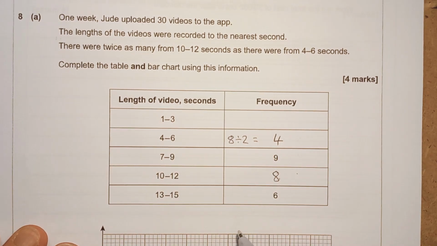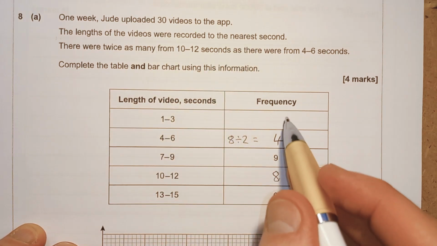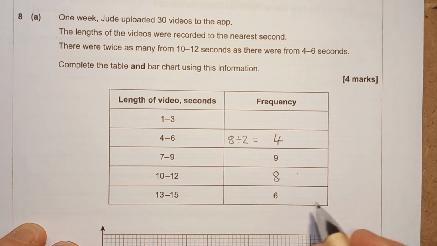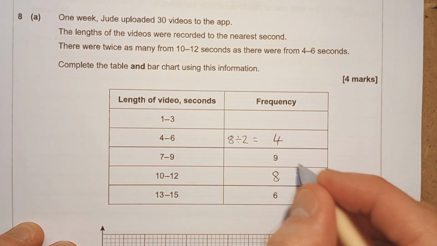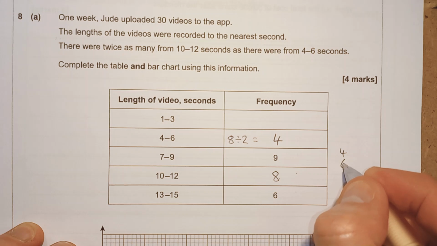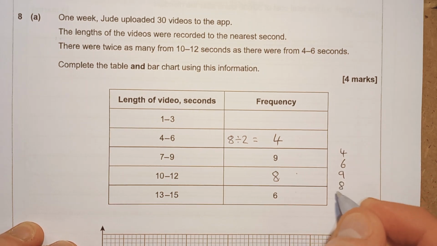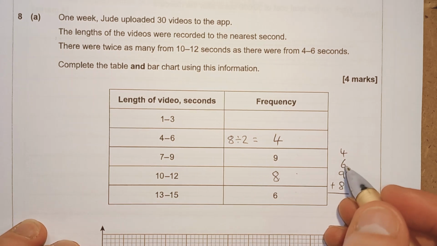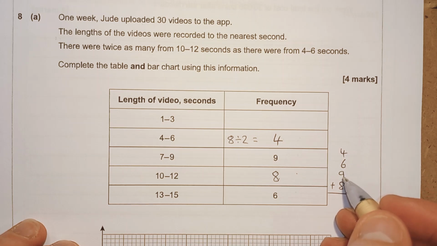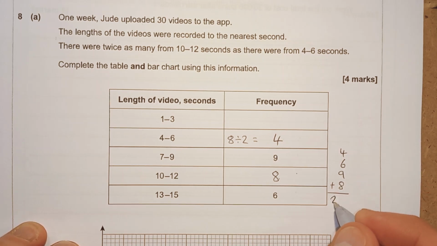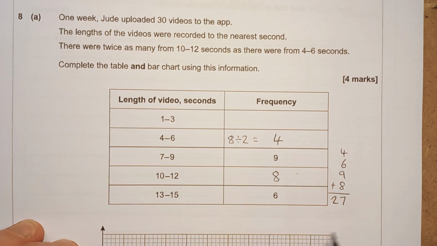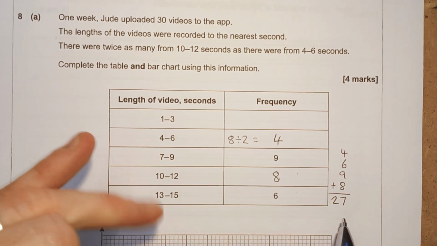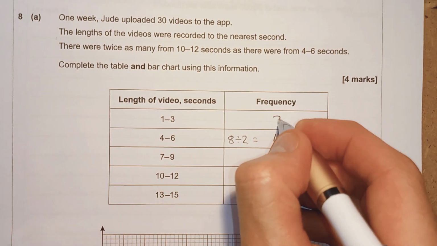Now we know in total there were 30 videos. Well, if we add these all up, this number must be whatever we need to make it up to 30. So we want to add these all together. Well, in fact, I'm going to do 4, 6, 9, 8. So we're adding them all up, but I'll put the 4 and 6 together because I know 4 plus 6 makes 10. So it's just making the adding a bit easier for me. So 4 and 6 is 10, plus 9 is 19, plus 8 is 27. We know there's 30 in total, so if we've already got 27, 28, 29, 30, there must be 3 in that category.